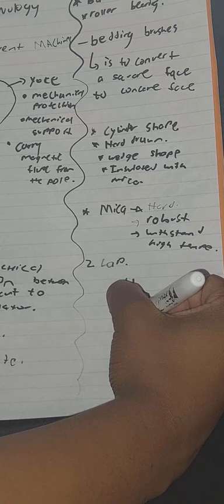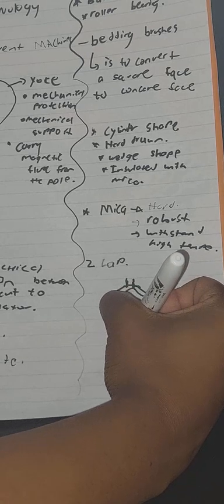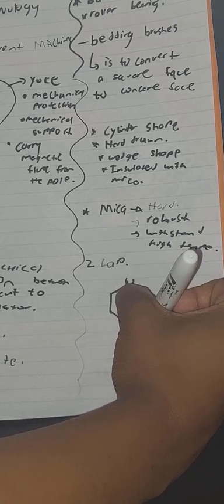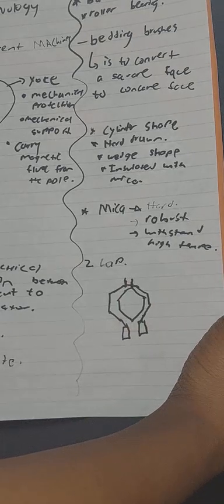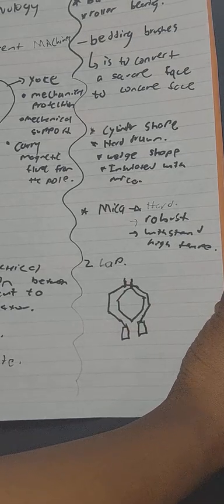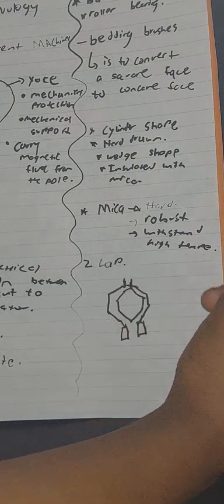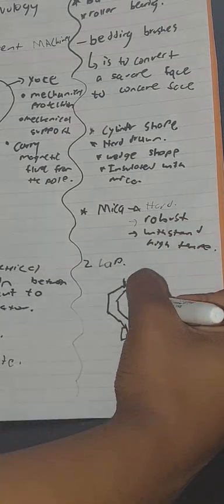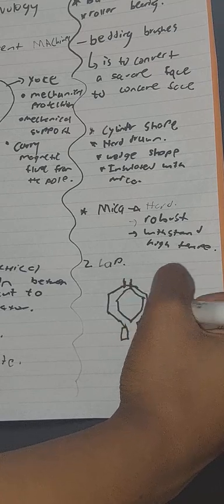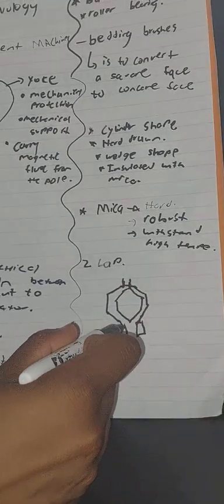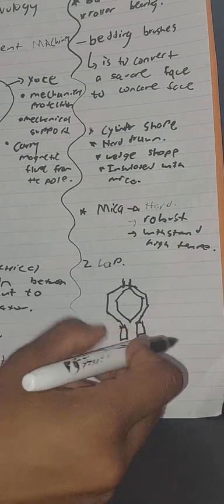This is a drawing of a lap winding. It's 2 hexagons, the first one inside and the second one outside, with these things connected to something like this.